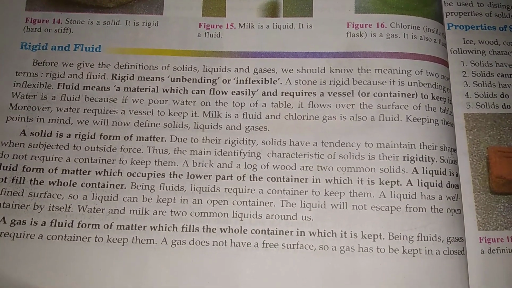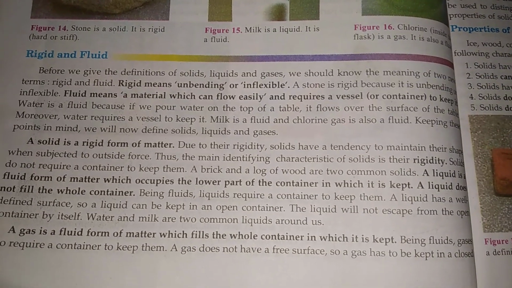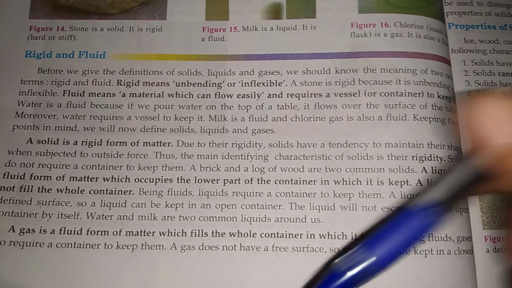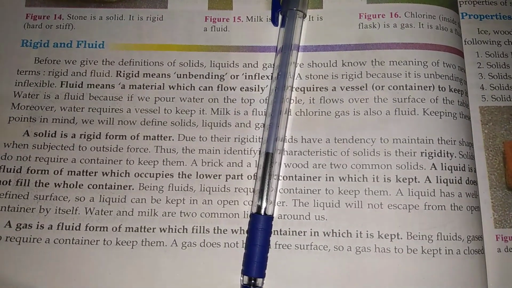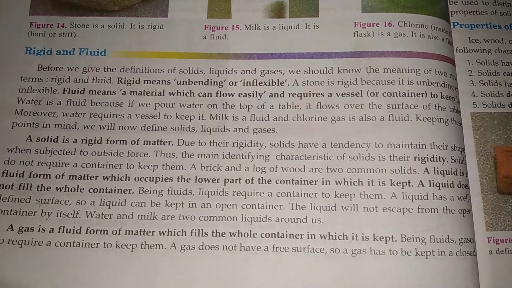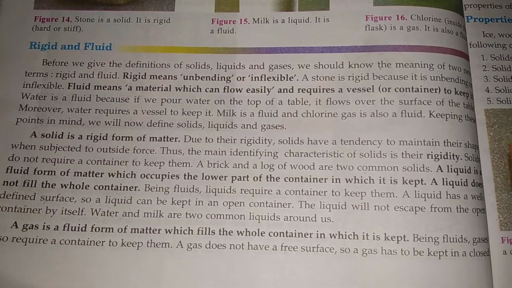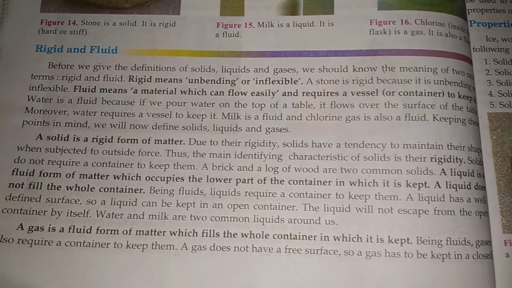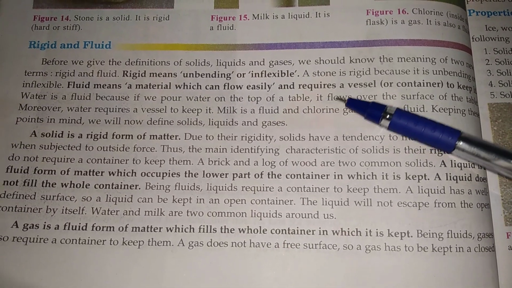Now what is fluid? Fluid means a material which can flow easily. For example, if I am putting this pen here, then it is not flowing, it is not moving. But if I put some water on the top of the table, then it will start flowing, right? So fluid means a material which can flow easily.